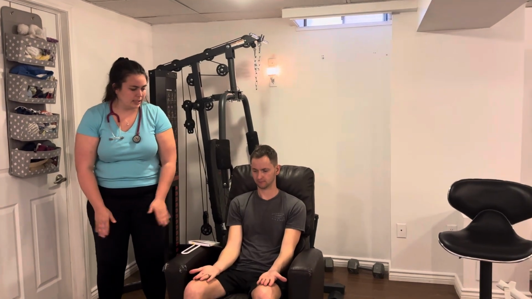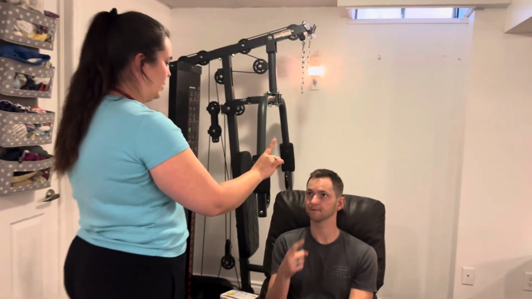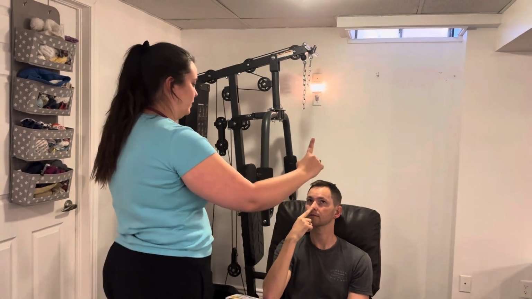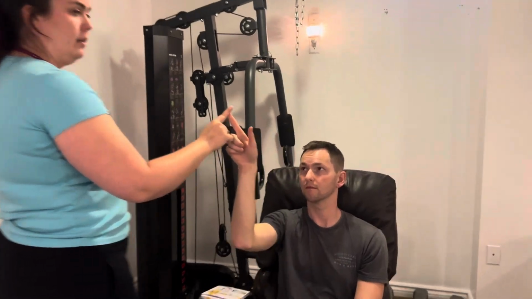To check his cerebellar function, I will ask Mr. Smith to do rapid alternating movements, putting his hands on his thighs and moving back and forth, and he's able to do so. Another way that we can assess this is by him touching his thumb to pointer, thumb to middle, thumb to ring, and thumb to pinky, and then going in reverse and doing that quickly. Another way we can also assess is having him touch his nose, touch my finger. Very good. And he was also able to do this.